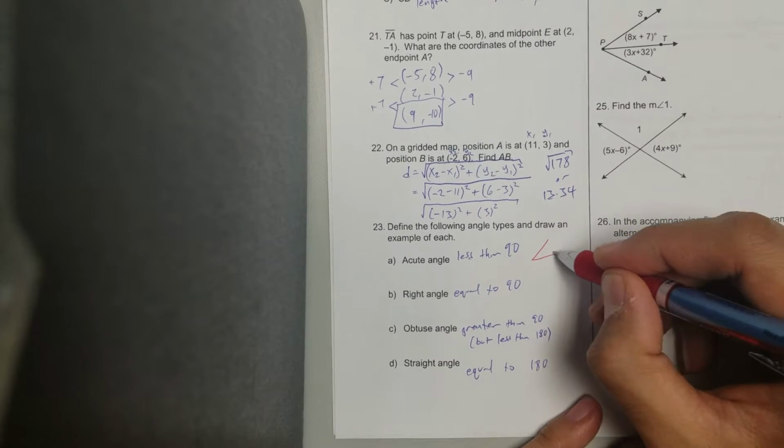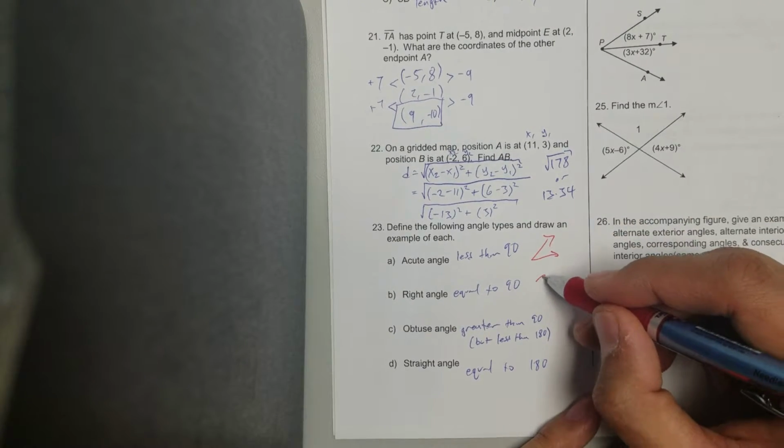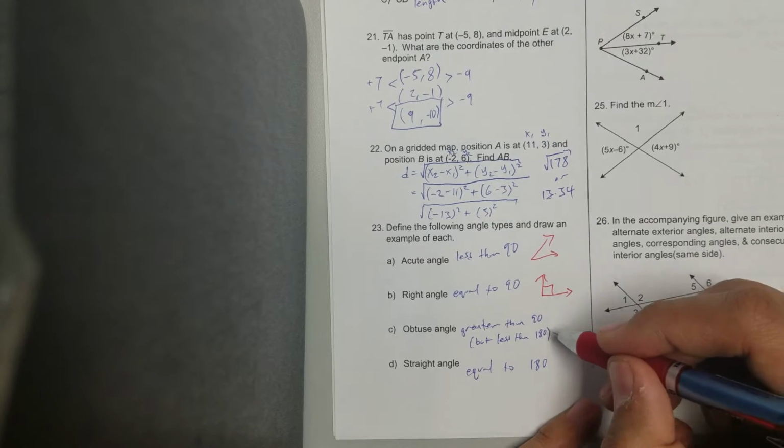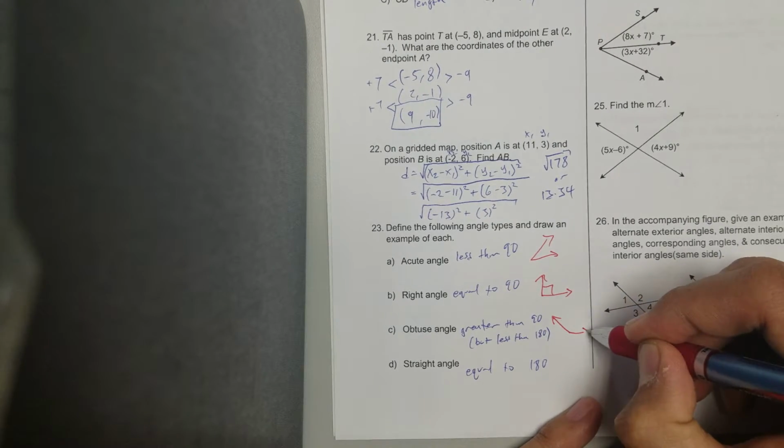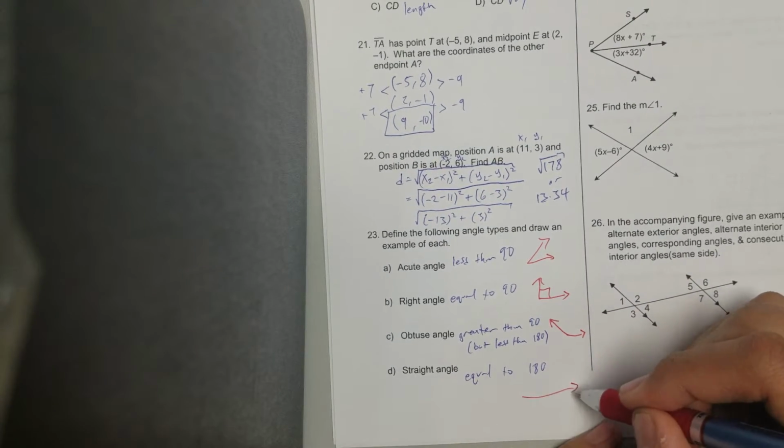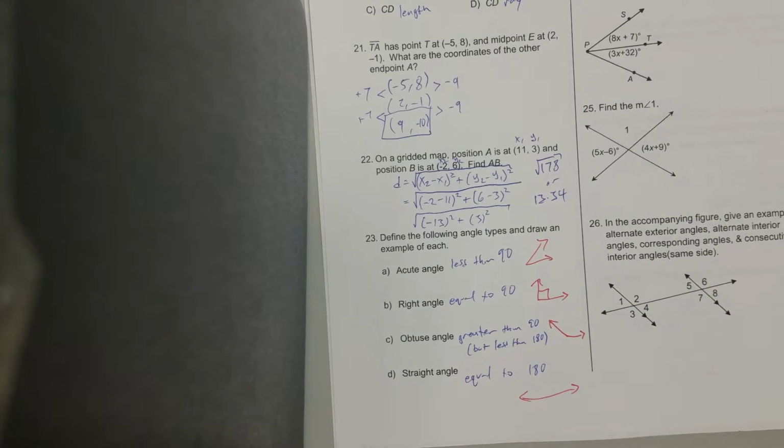Acute angle, that's an acute angle. Right angle, it's a right angle. Obtuse angle is bigger than 90. And then a straight angle is a flat line. Just pretend that's a flat line.